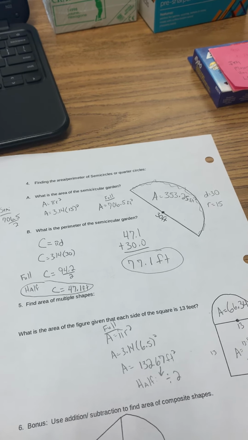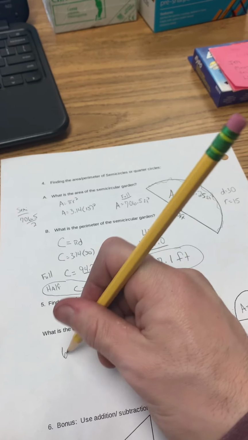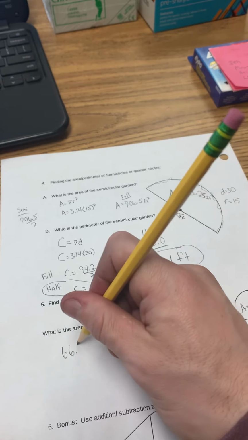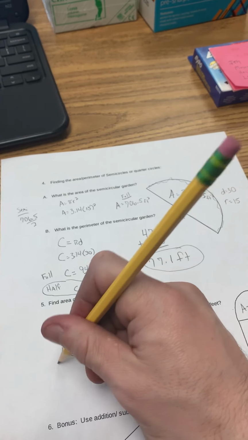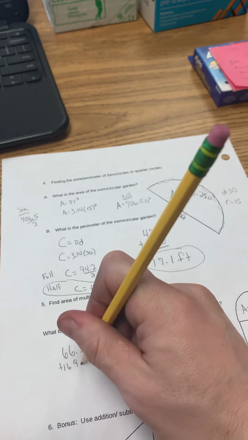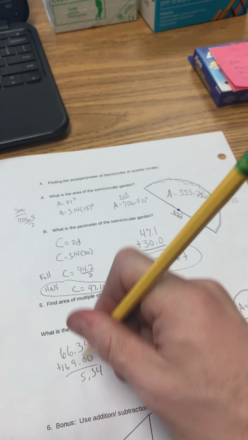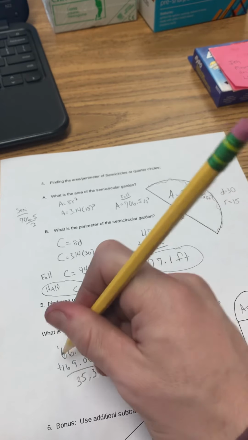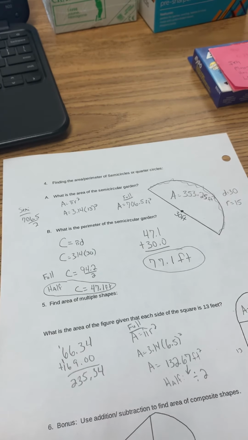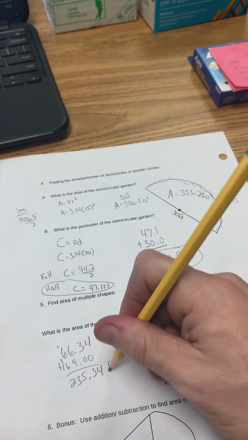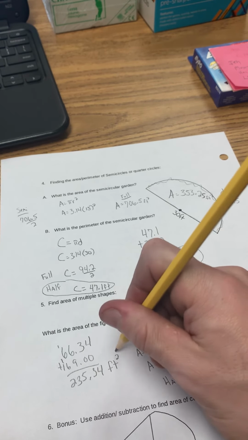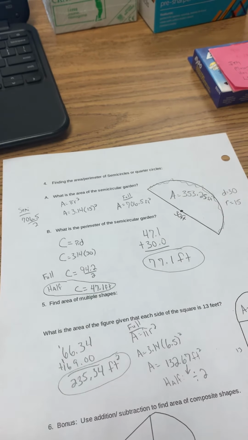So how do I find the area of it all? I add it. 66.34 plus 169 leaves me with 235.34 feet squared.